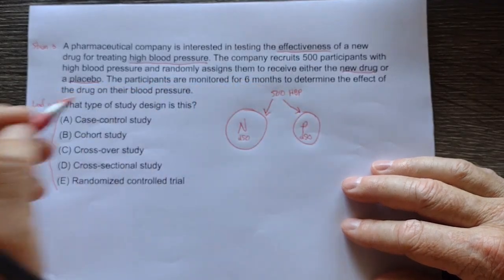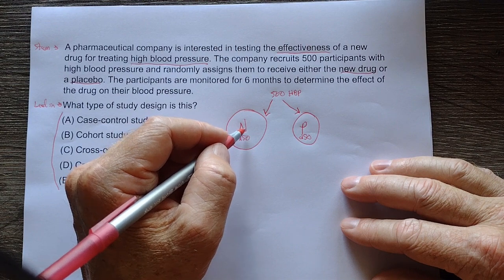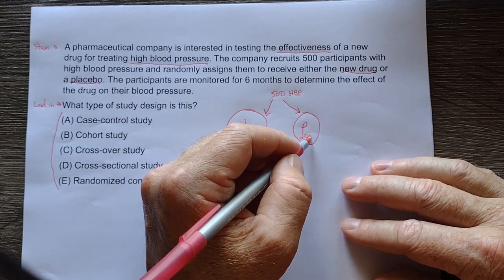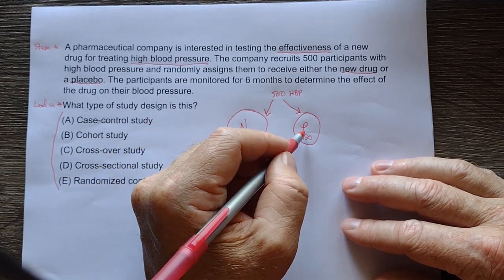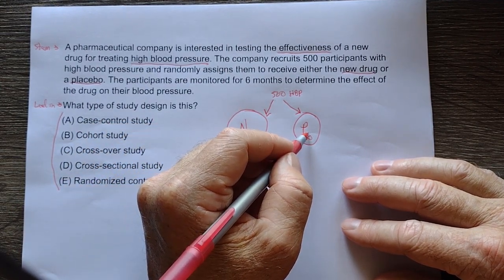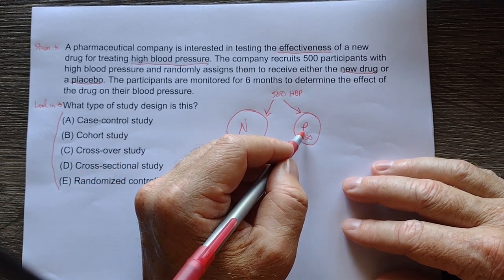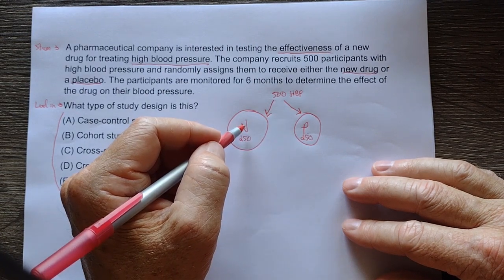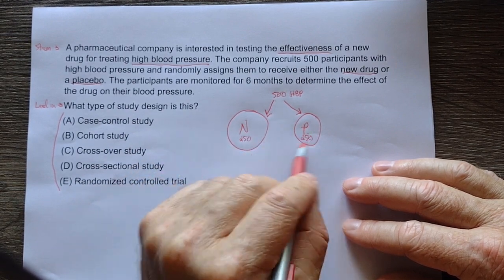They do have high blood pressure, and we're trying to figure out whether the new drug is better than a placebo. So we could also have the gold standard drug and a new drug. You can imagine that some people get a drug for high blood pressure, and we might want to have a new drug that a pharmaceutical company created. So that's another option of how this could be designed.